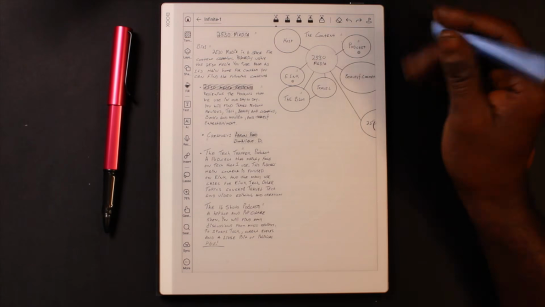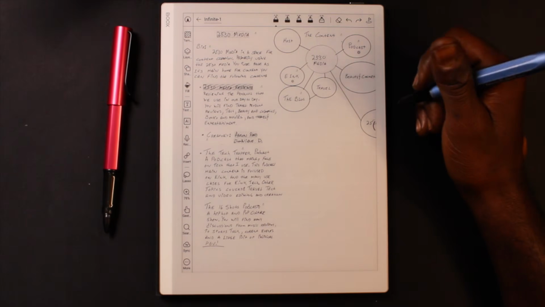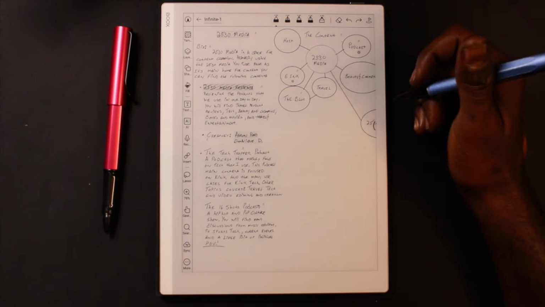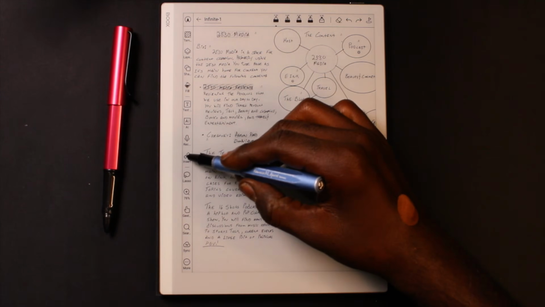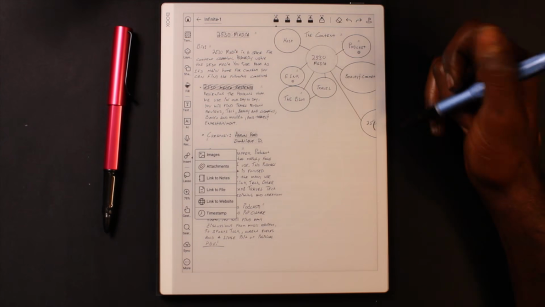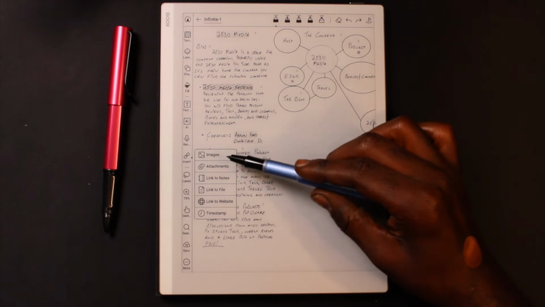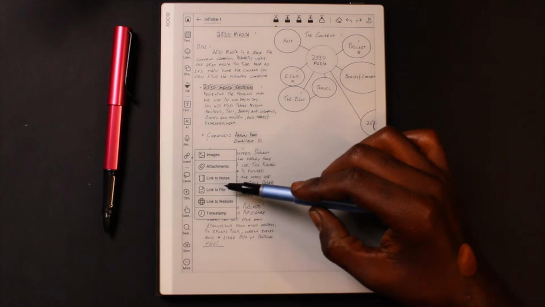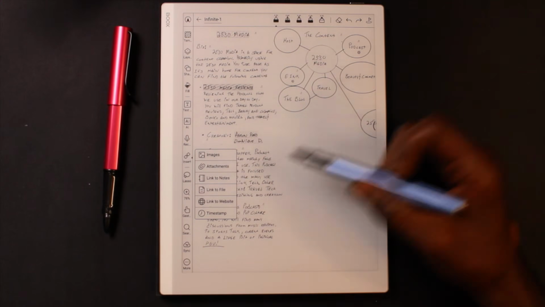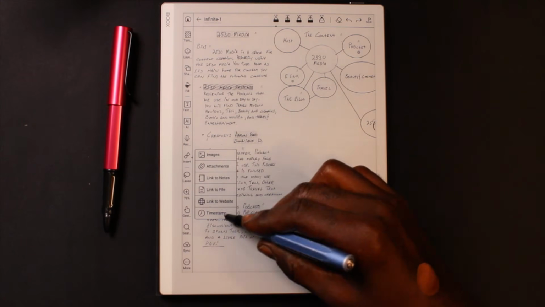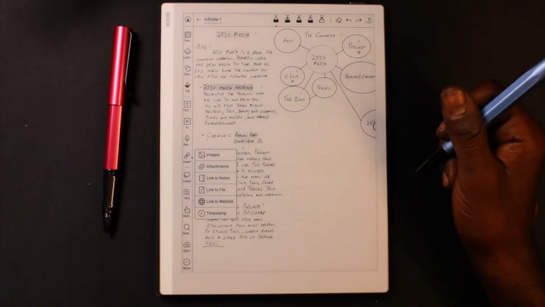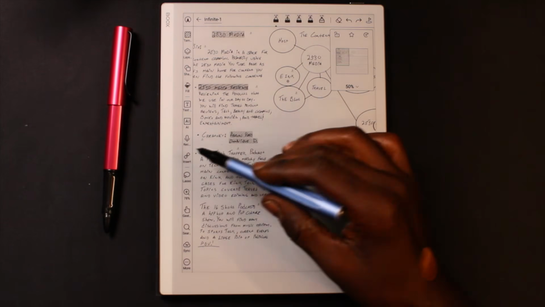And it's the same way that you would insert those links inside a regular workbook that you're working on a 10.3. Of course, you can go over here to your left toolbar. You can click link, and from there you can link anything from images to attachments, links to notes, links to files, links to websites, so how we link the YouTube pages. And you can also drop timestamps in there. So I'll link an image right quick.